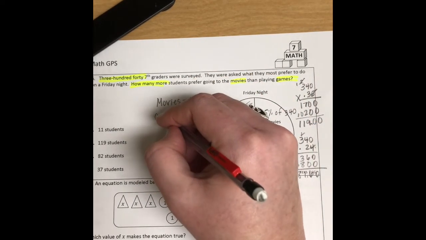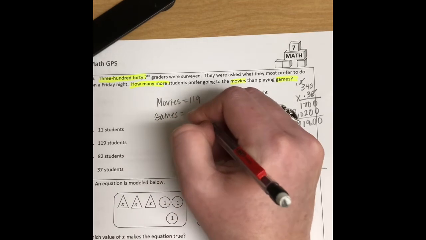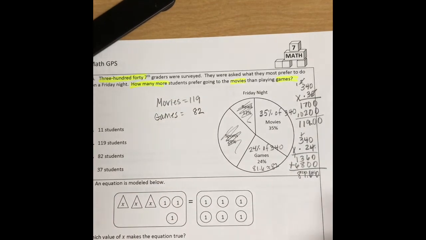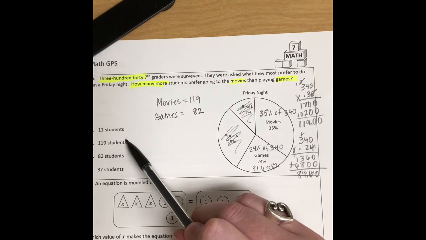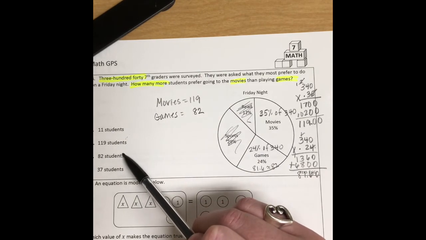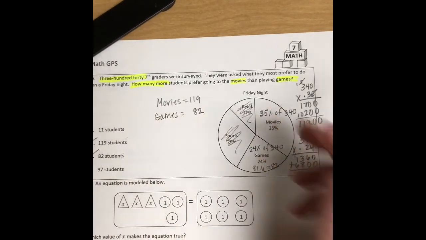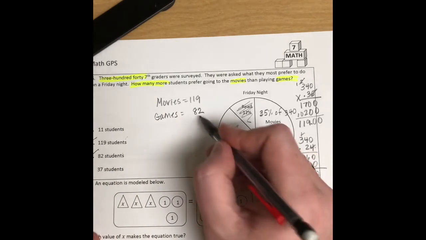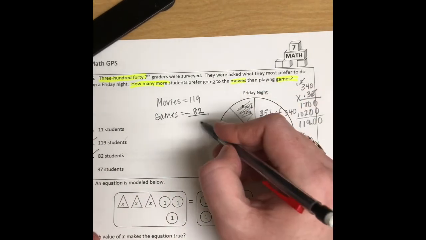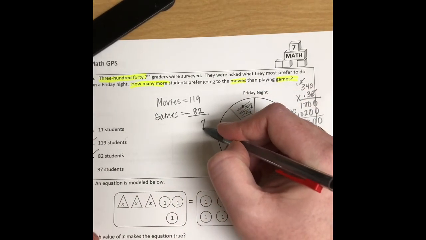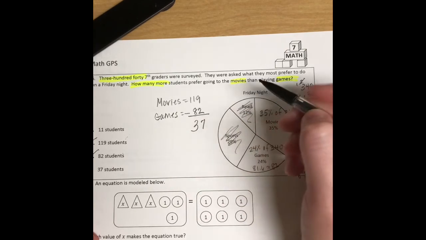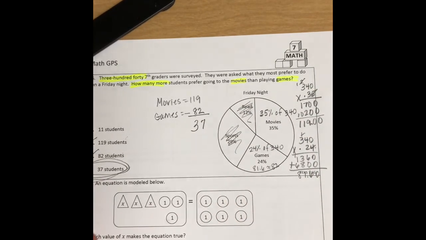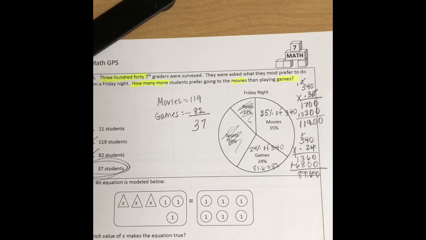Okay, so games is 82. Don't forget, look, 119 is a choice and 82 is a choice because they think you'll do just that part and just fix it. But neither one of those is the correct answer because it says how many more, which means I need to take these and do some subtracting. 9 minus 2 is 7. 11 minus 8 is 3. 37 more students chose movies than they chose games.